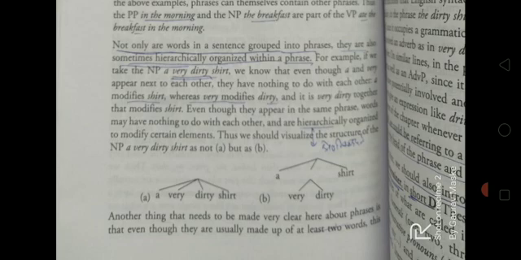Very modifies dirty, and very dirty together modifies shirt. Even though they appear in the same phrase, words may have nothing to do with each other and are hierarchically organized to modify certain elements. Thus, we should visualize the structure of the noun phrase a very dirty shirt as not A but as B.